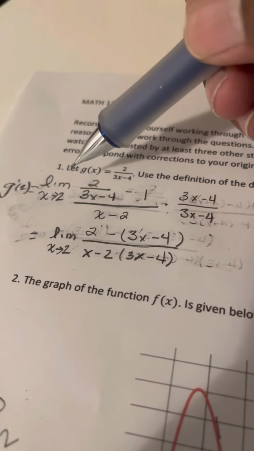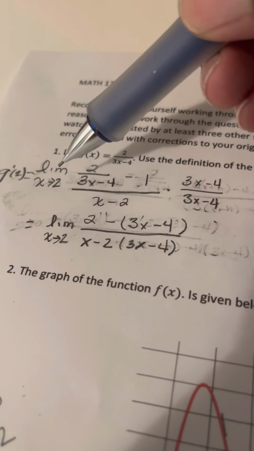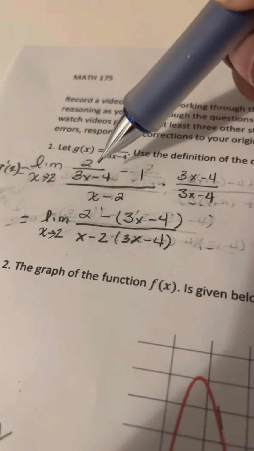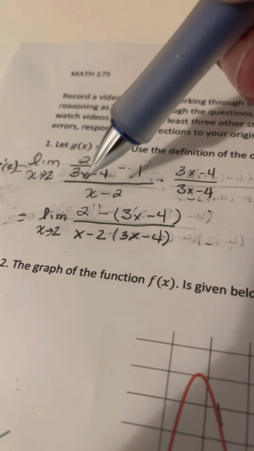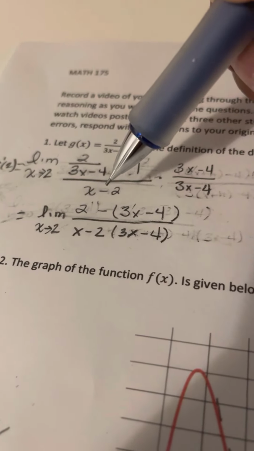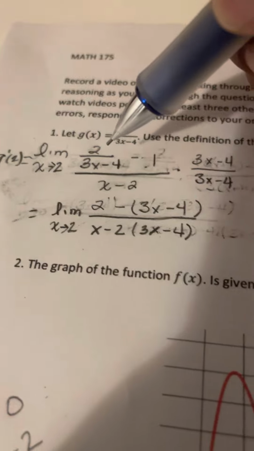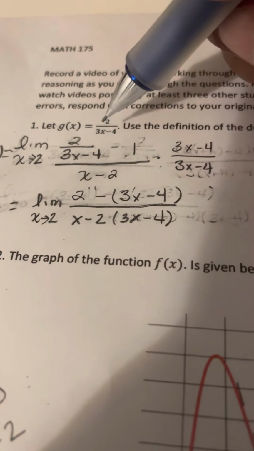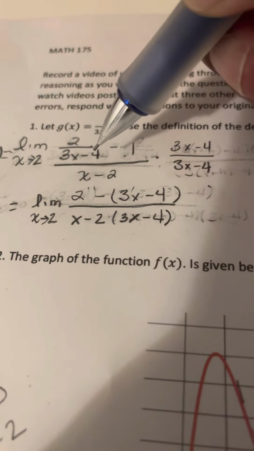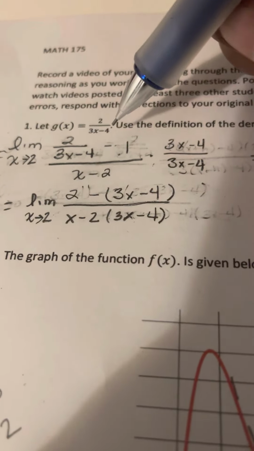We use the definition of the derivative: the limit as x goes to a of f of x minus f of a, all over x minus a. There we will plug in 2, which would be our a in this situation. So this is what we have here first. F of x, well, in this case, g of x would just be that function there. And then we will plug in 2 here.